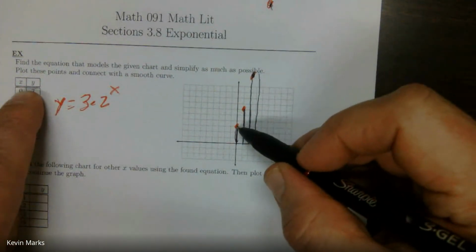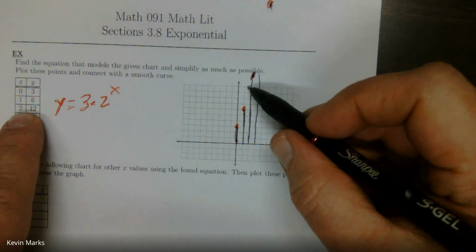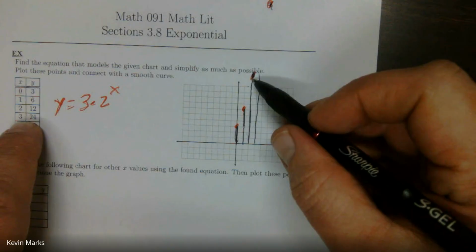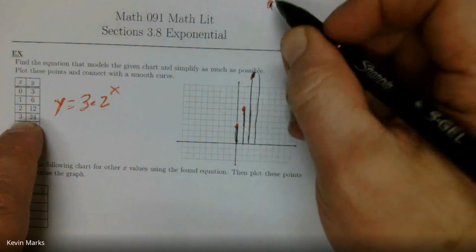So at 0, you're at 3. At 1, you're twice as high, 6. At 2, you're twice as high, 12. At 3, you're twice as high, 24. So it's creating more of a curve to it.